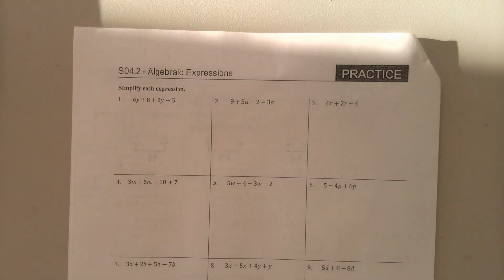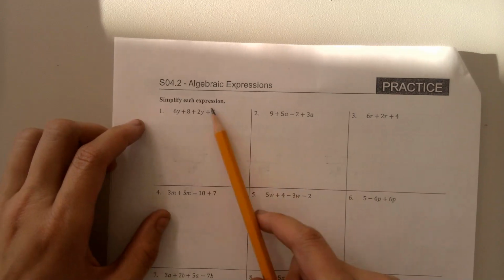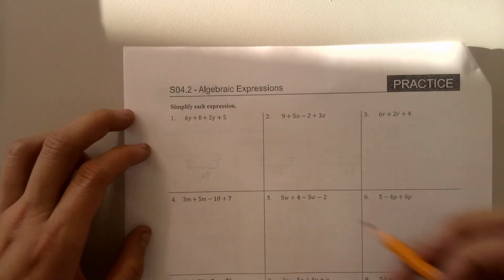I'm going to work on the practice walkthrough. You have the answers available, but if you want a little more in-depth explanation, feel free to watch this video. Okay, so we want to simplify each expression, and remember, we're combining like terms.